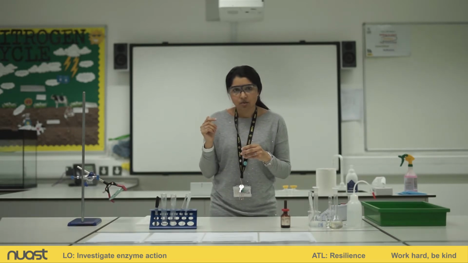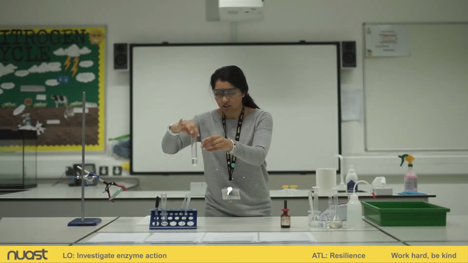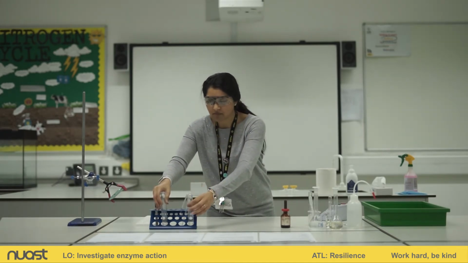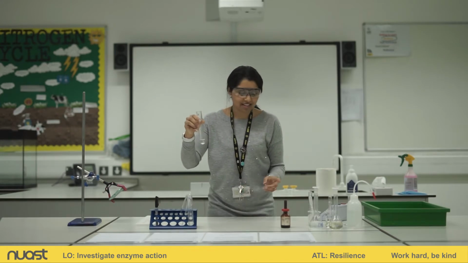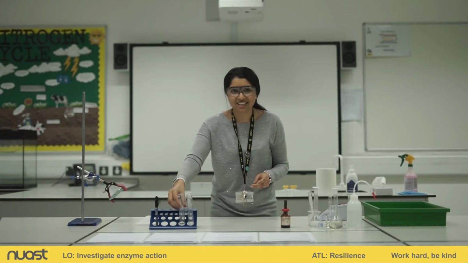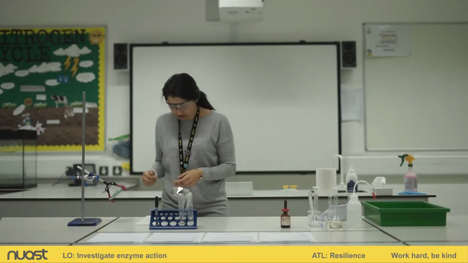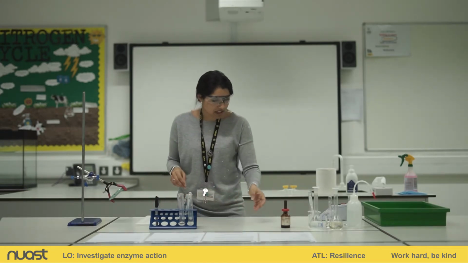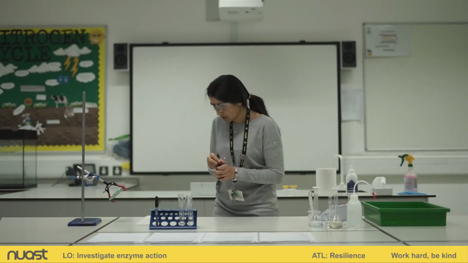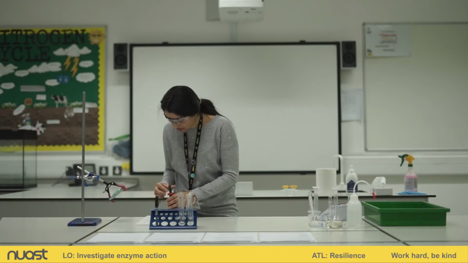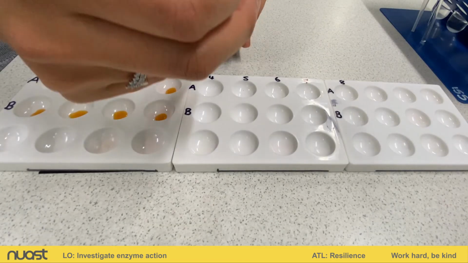So we know that in tube A we have got water and starch, and in tube B we're going to have starch and the cellulase. Okay, that's the enzyme. Now, as soon as I add the cellulase and give it a mix, I'll be adding a couple of drops to the spotting tile. Okay, now in my spotting tile, I already have my iodine in my first well, so I'm just going to add iodine to the other wells as well.